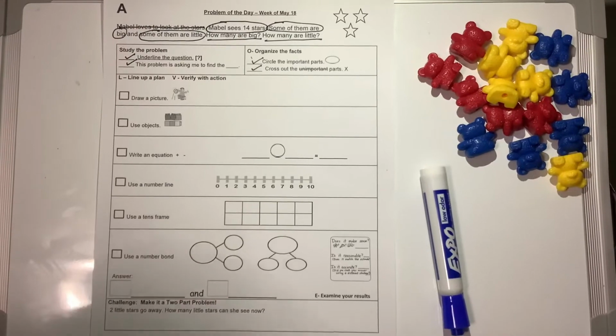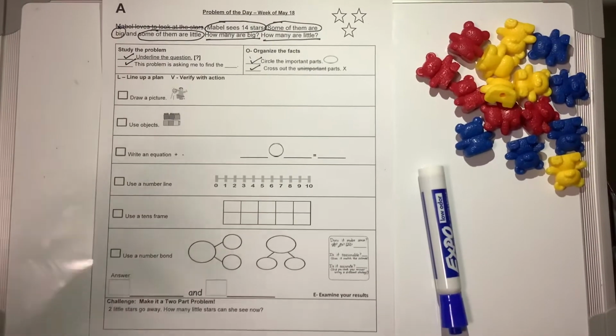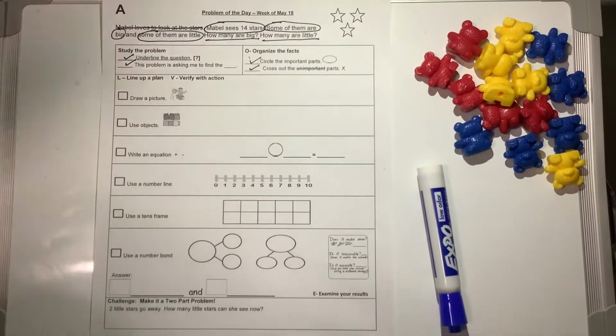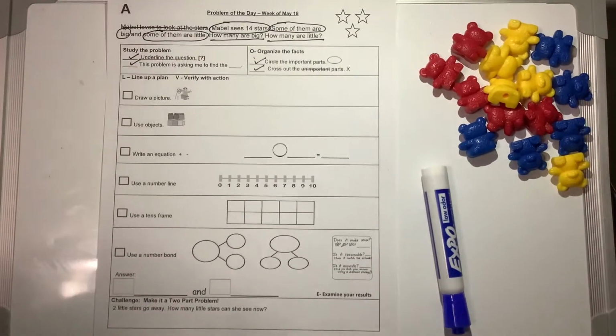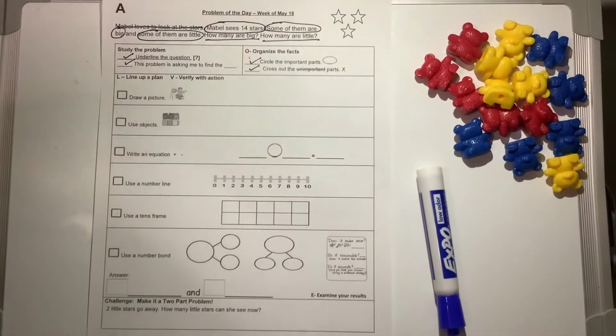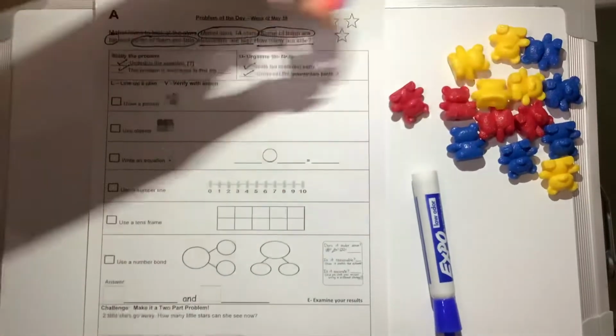We know that we have to break apart the 14 stars, right? And we also know that 14 is a teen number because it has 10 and some more ones. So let's begin with using our objects. I am going to count out 14 bears.